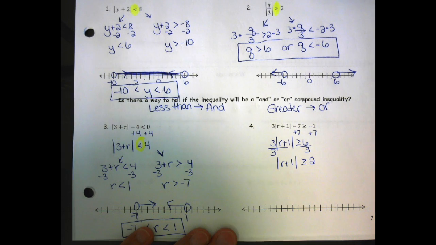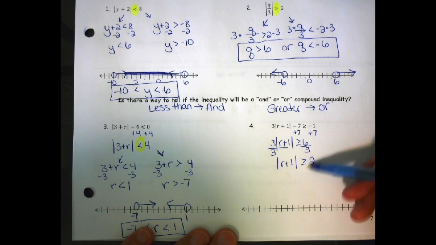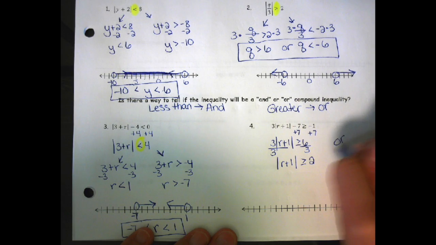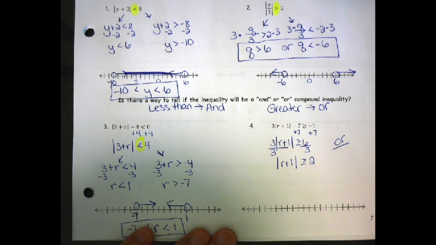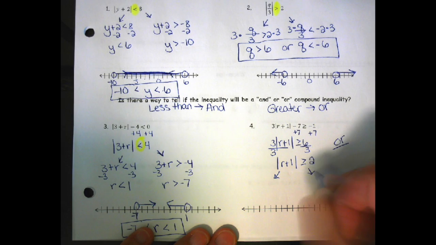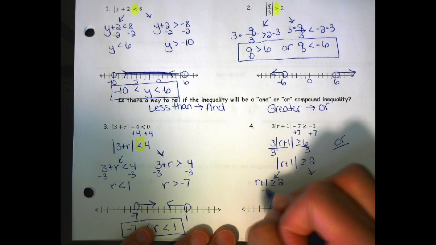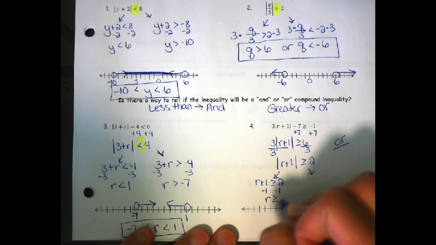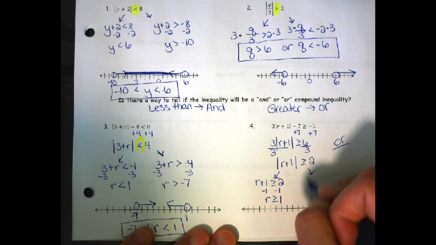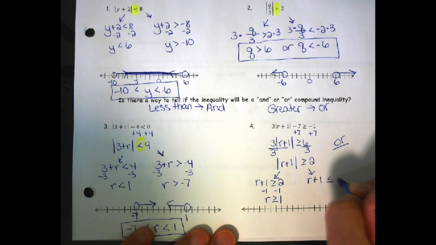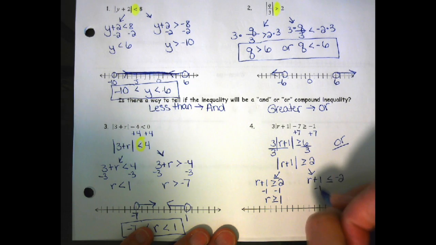Now I can tell you that this is the greater. So I can already tell you right now that this would be the or compound. But let's just go ahead and solve it. Dropping the absolute value and not changing anything. And then I'm going to drop the absolute value and change my symbol. And now I'm going to subtract 1.